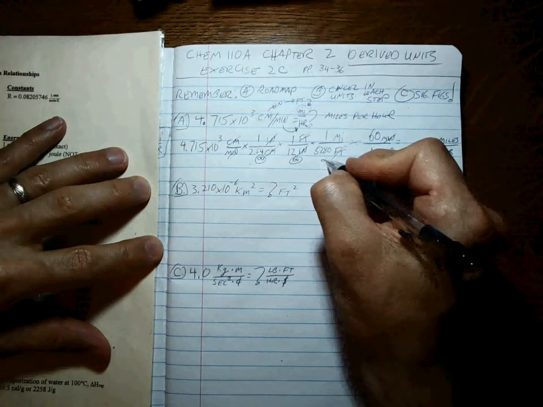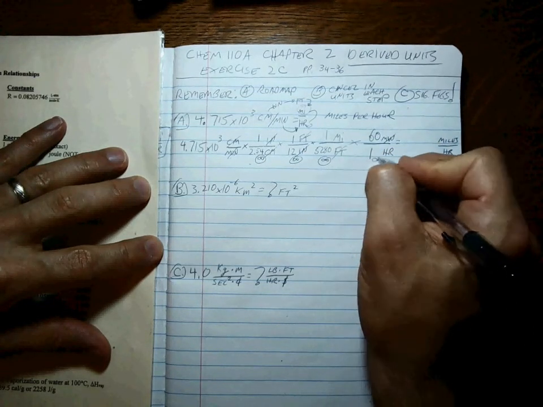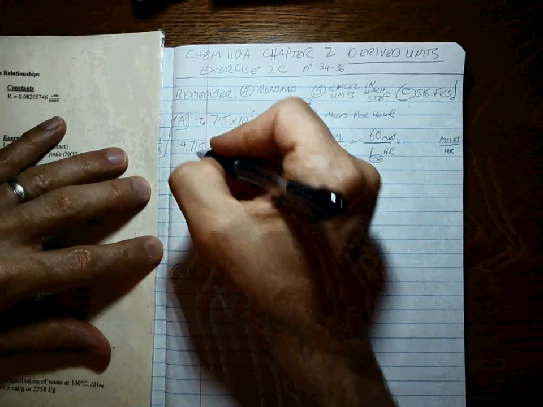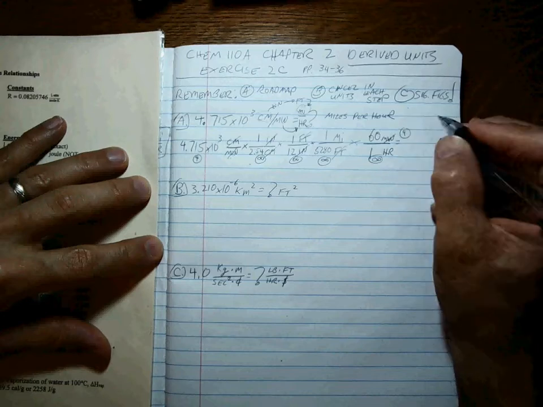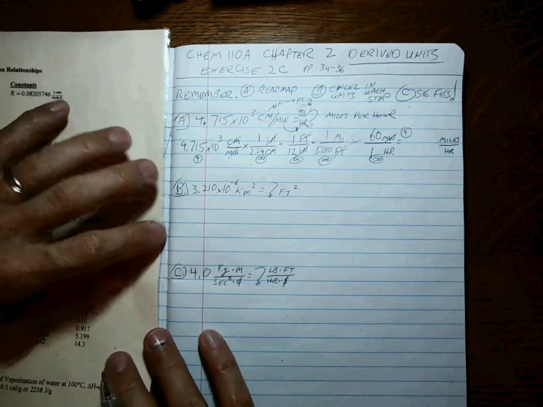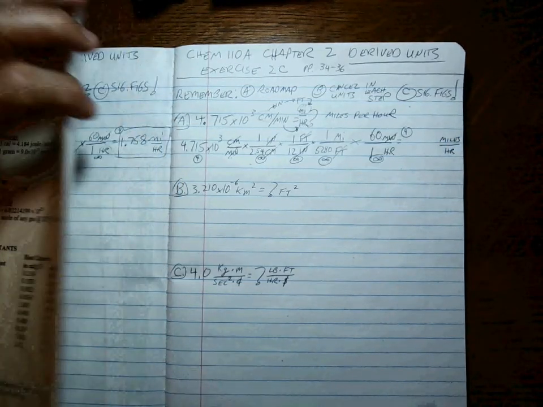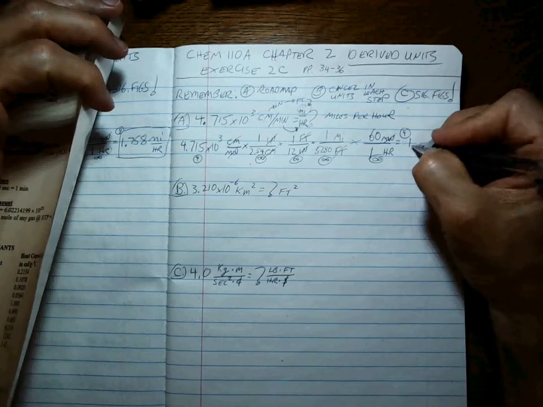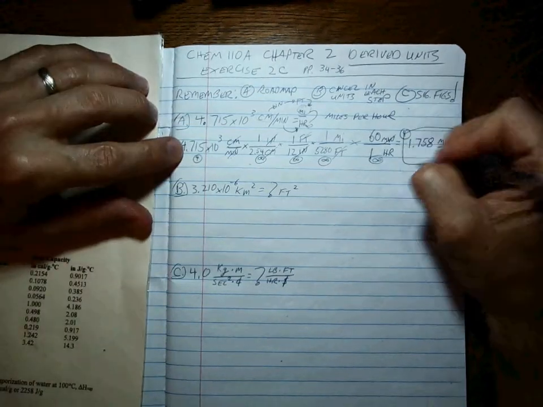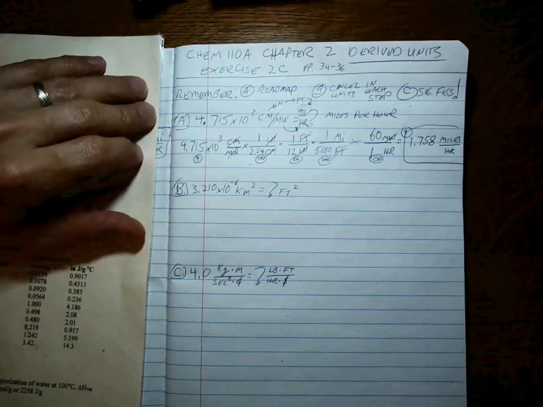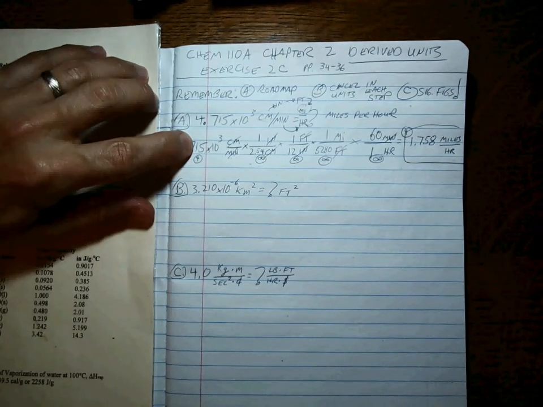Well, this is also English to English and English to English, so those are all infinite, which means 4 sig figs is my original number, 4 in my answer, and if we write that number to 4 sig figs, we get 1.758 miles per hour. Is that what you got? We're walking real fast. Seemed like we were going fast, but we really weren't.